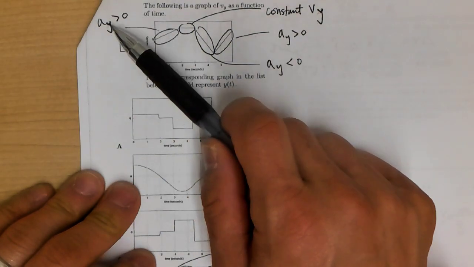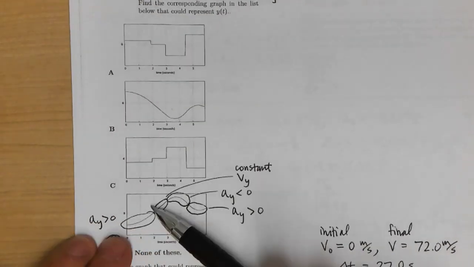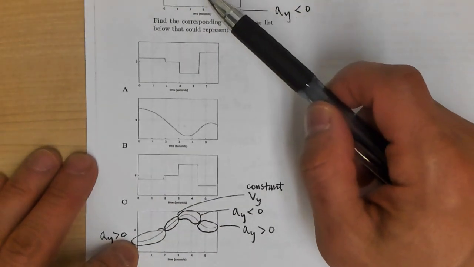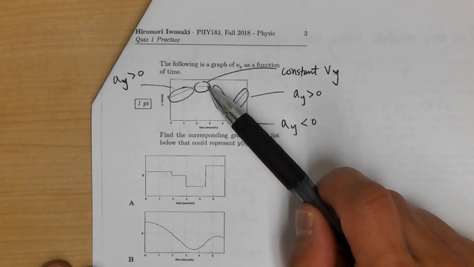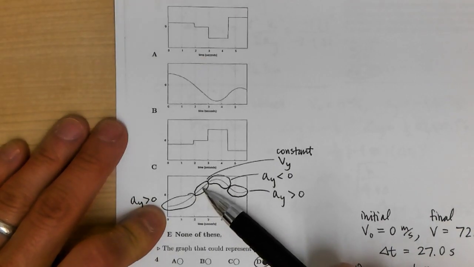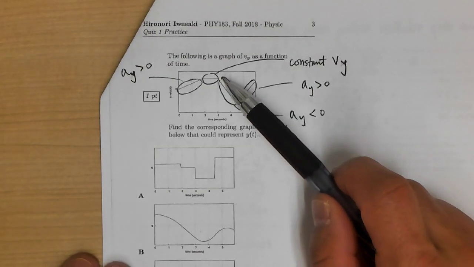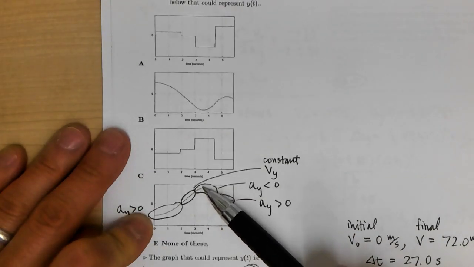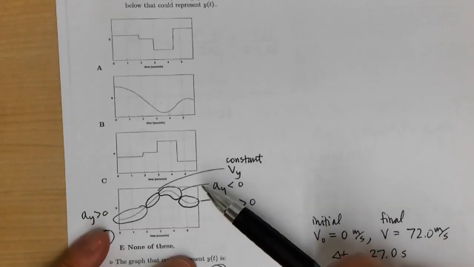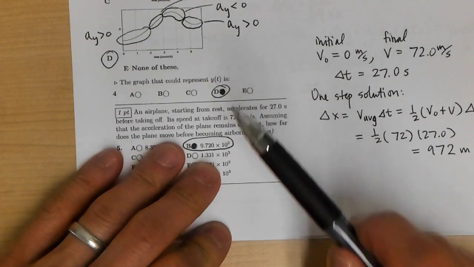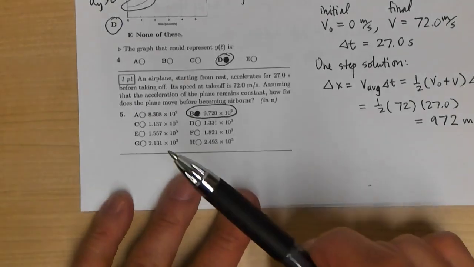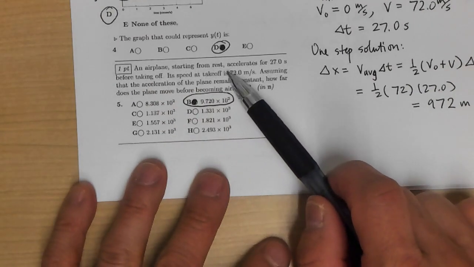So in the beginning, we have to have a positive acceleration, so it has to curve up like this. That's actually enough to figure out that D is the only candidate. Then in this region here, it's constant Vy, so it's a constant slope here. And then we have negative acceleration, so it's going to curve down, bend over like that. And then it's going to have positive acceleration, so it's going to curve up like this. So D is the choice.